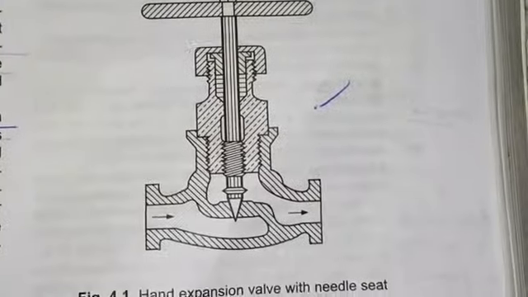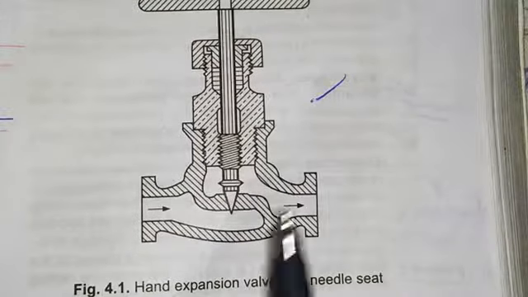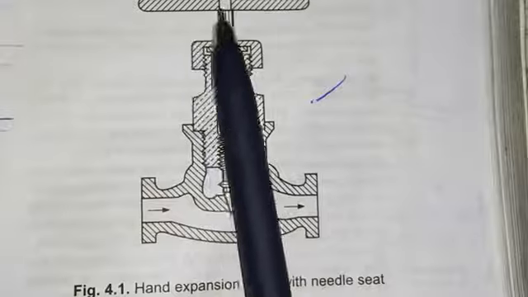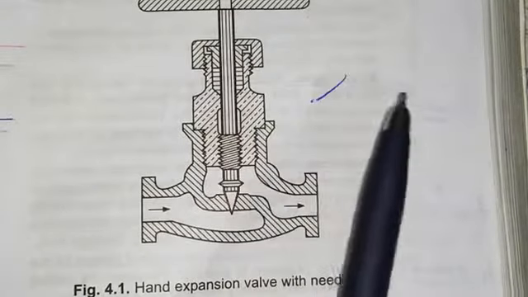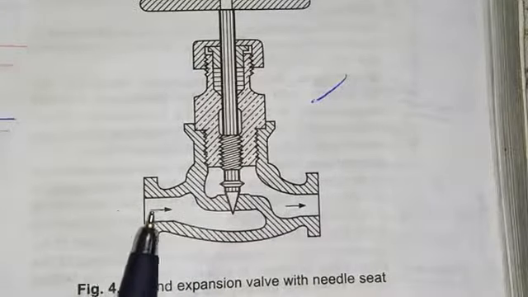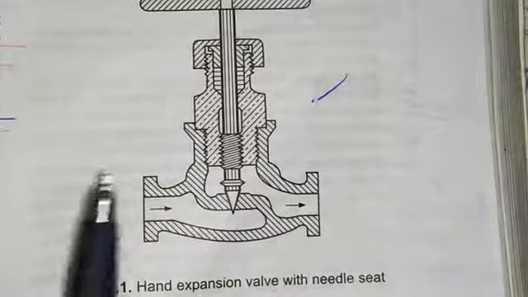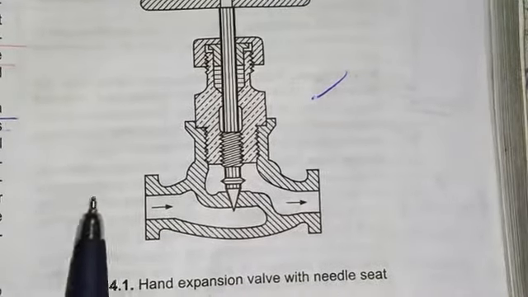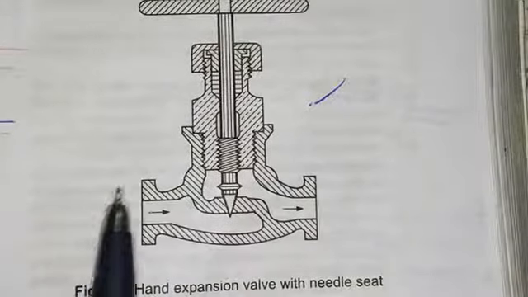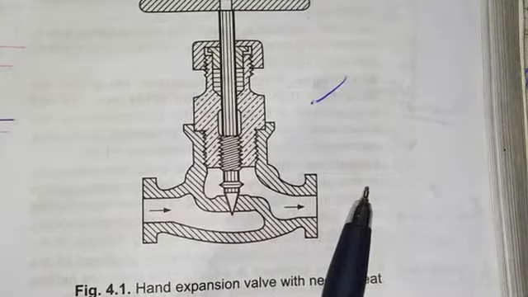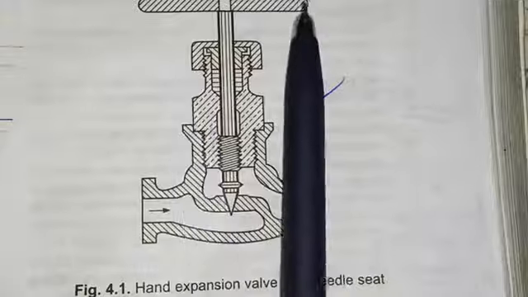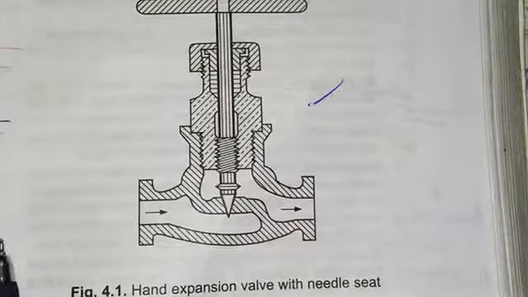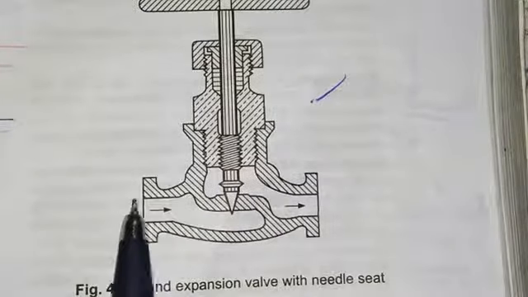See, this is a diagram of a hand expansion valve, and this is the needle which we use to rotate, and the refrigerant comes from here and then goes to the evaporator portion. This side is the condenser part, and this side is the evaporator part. So by regulating the valve, it allows the flow of refrigerant from condenser to evaporator.